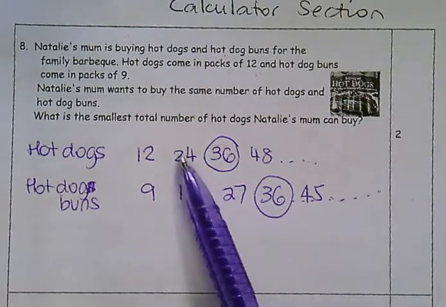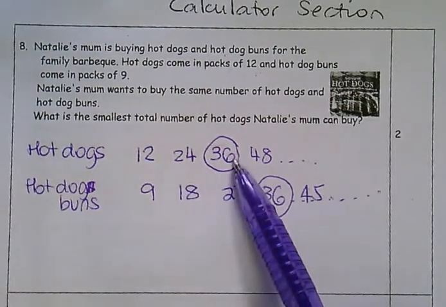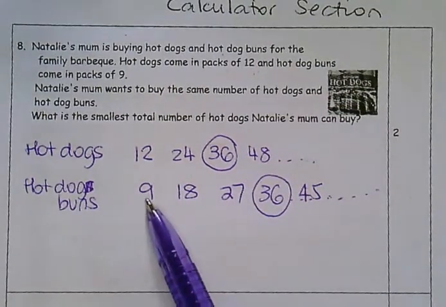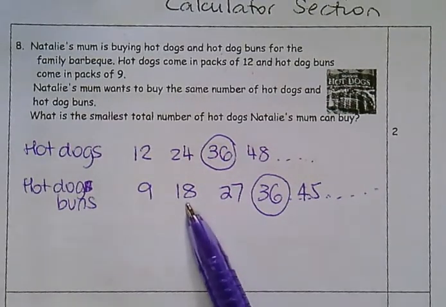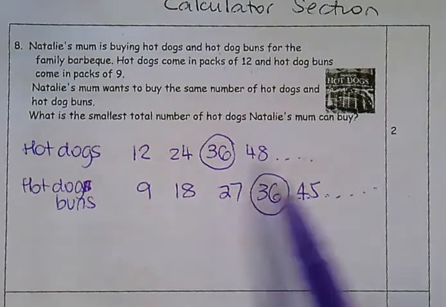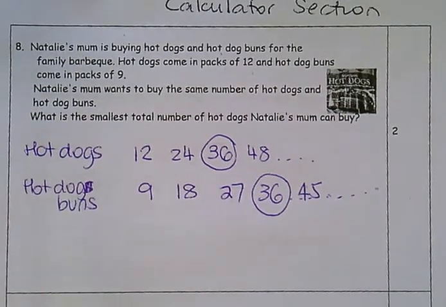Now, what we've actually done here are the multiples of 12. 12 times 1 is 12, 12 times 2 is 24, 12 times 3 is 36, and so on. And the multiples of 9. 9 times 1 is 9, 9 times 2 is 18, 9 times 3 is 27, 9 times 4 is 36, and so on.